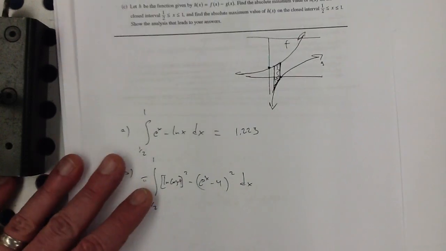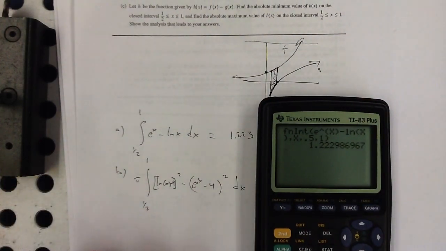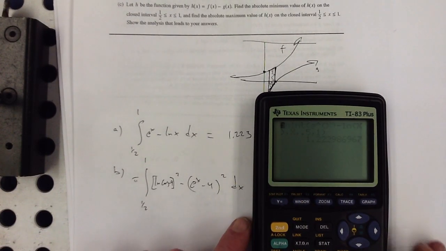And let's see if we can get that into our calculators. I'm going to put the pi out there so I don't forget.